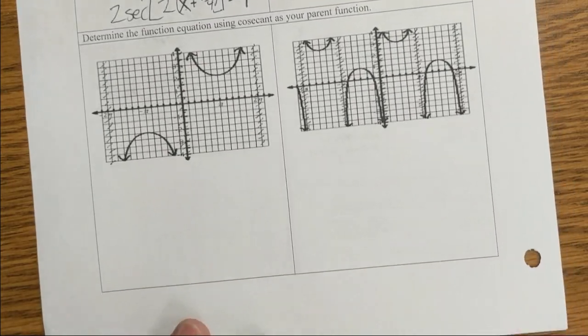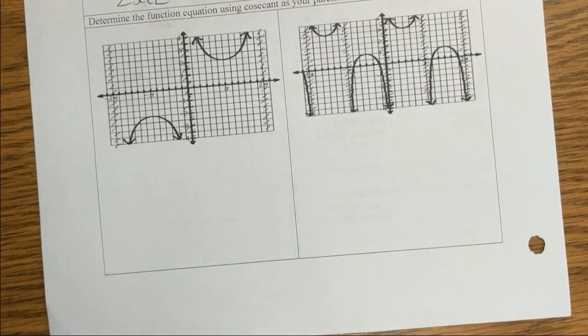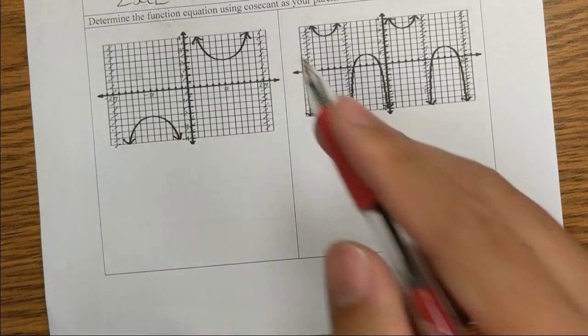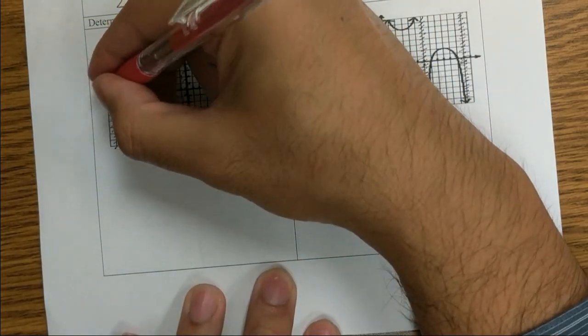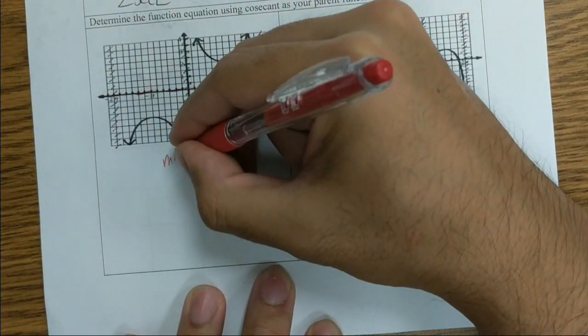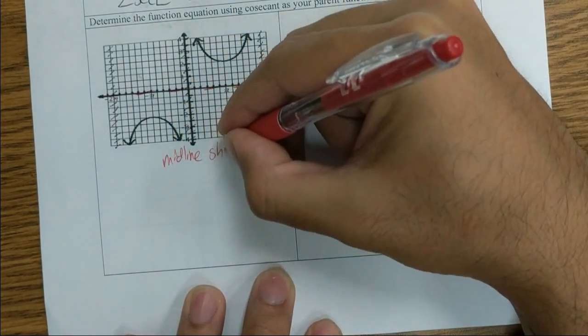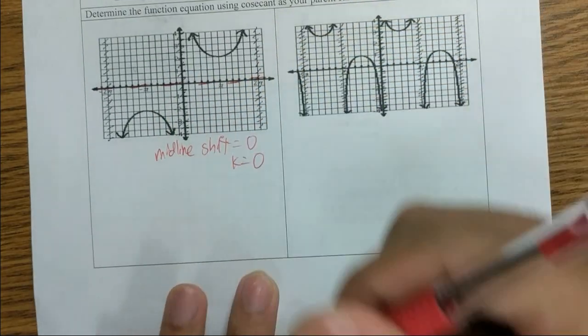Okay, and then looking at this one, so I'll start with the midline. What's halfway between 2 and negative 2? Well, that's 0. So since the midline shift is none or 0, that means that k is 0.